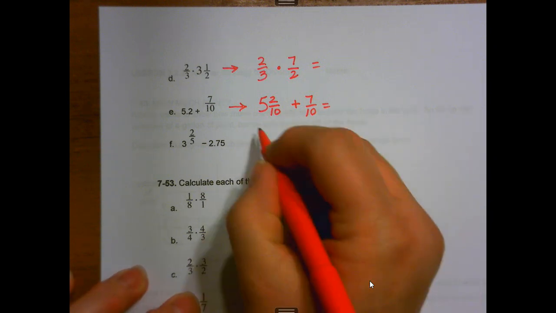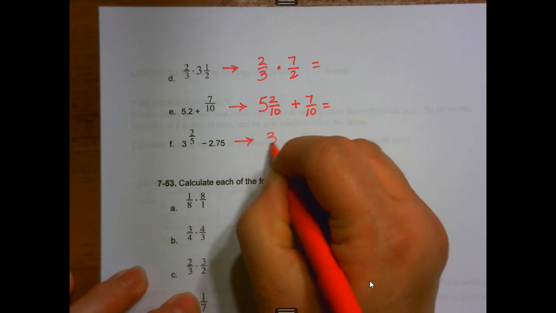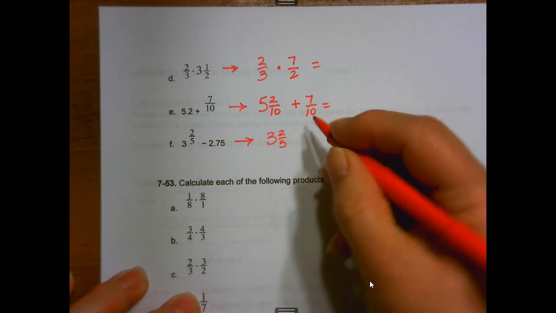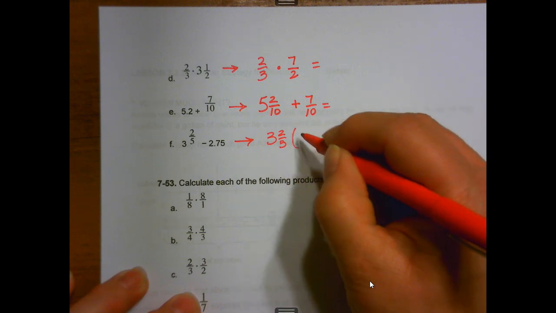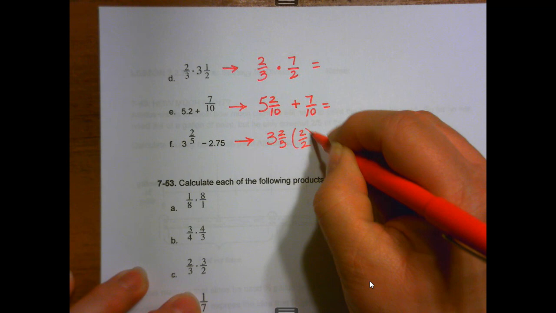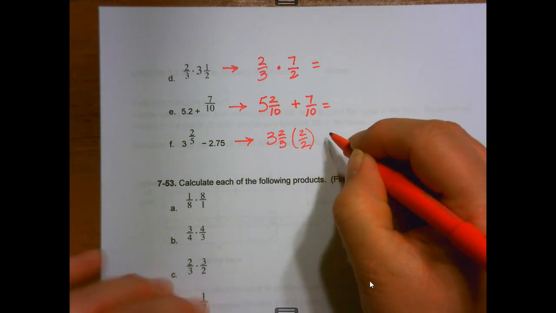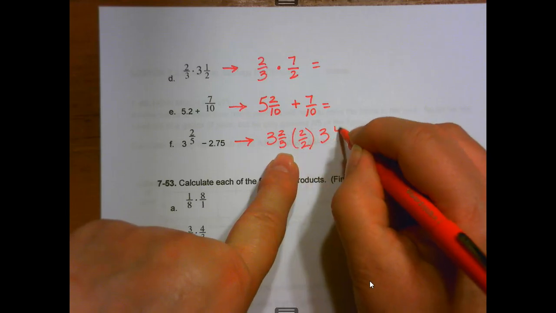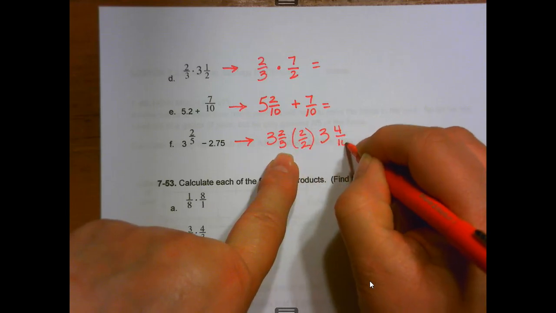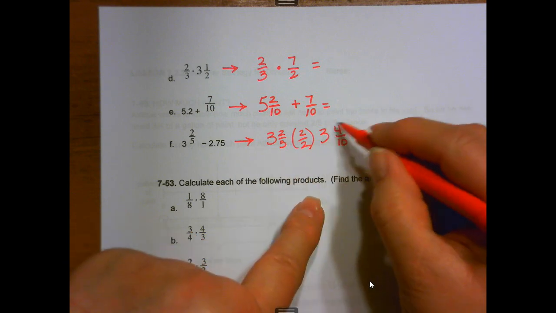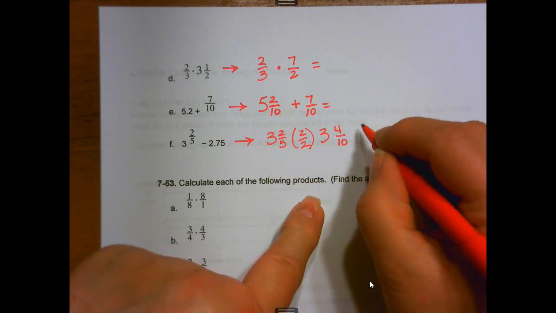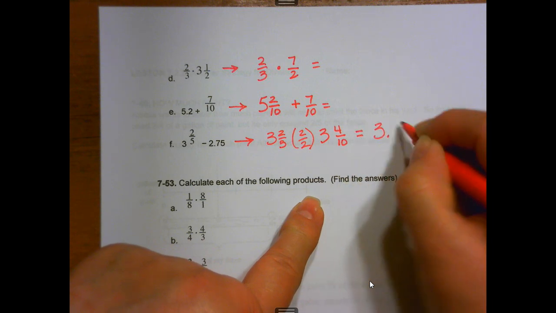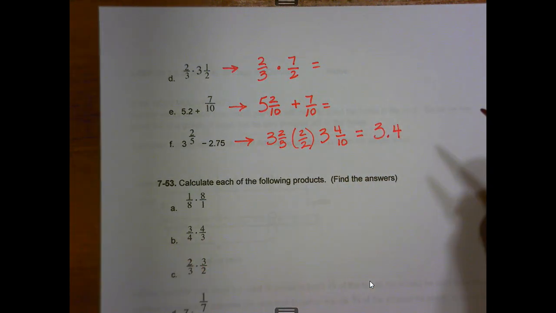When I'm thinking about making equivalent fractions, I go back to my giant 1, and then this mixed number can become 3. 2 times 2 is 4. 5 times 2 is 10. So now I've got 3 and 4/10, which I can also rewrite as a decimal number.